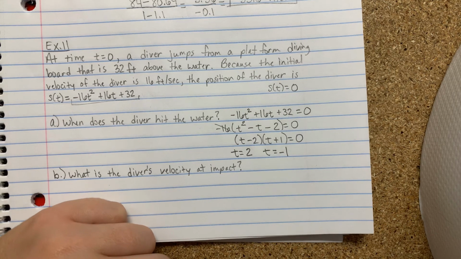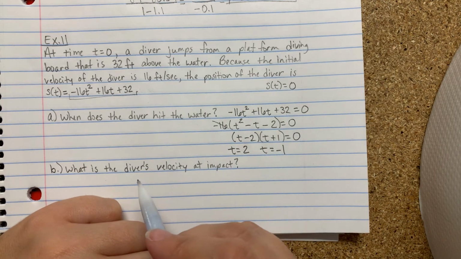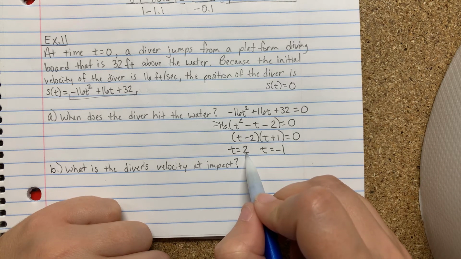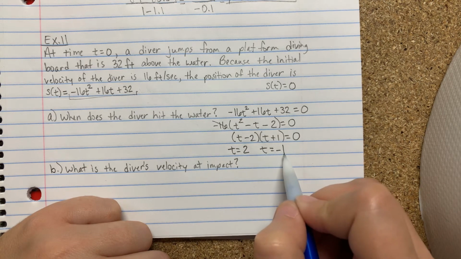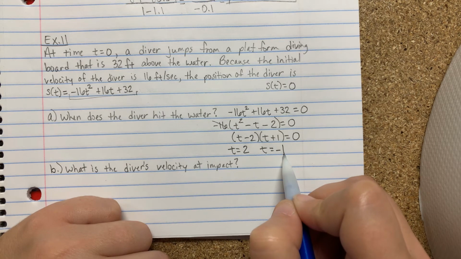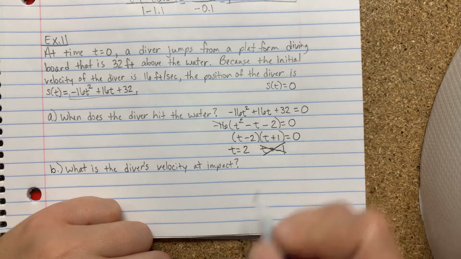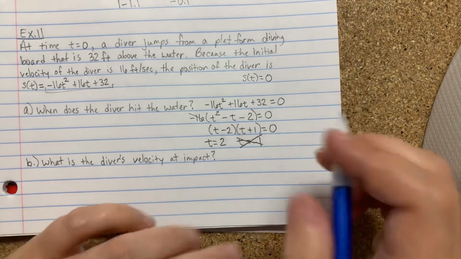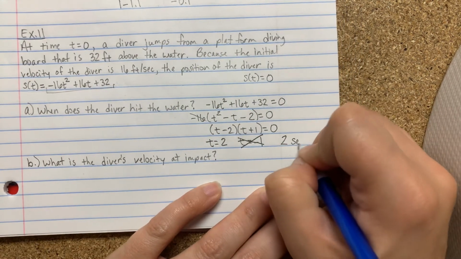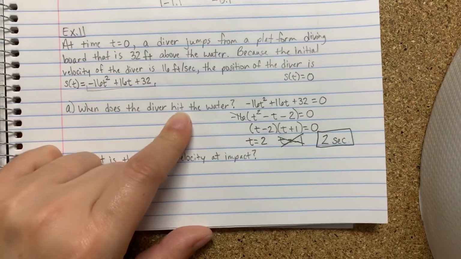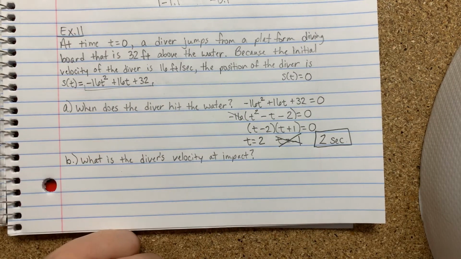So we need to think about logic for a second. t represents time, right? So time could be 2 seconds or time could be negative 1 seconds. Well, since we can't go back in time, I think this one is not a logical answer. So it sounds like after 2 seconds, that's when the diver hits the water.